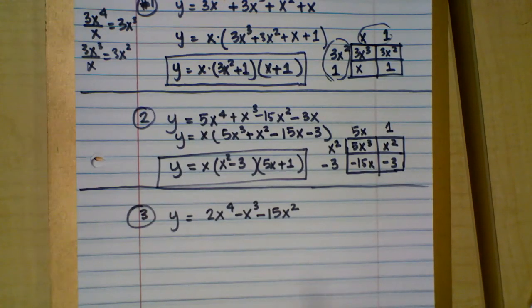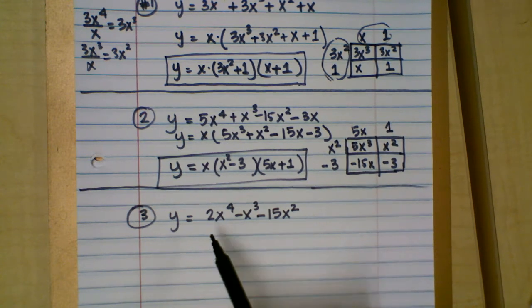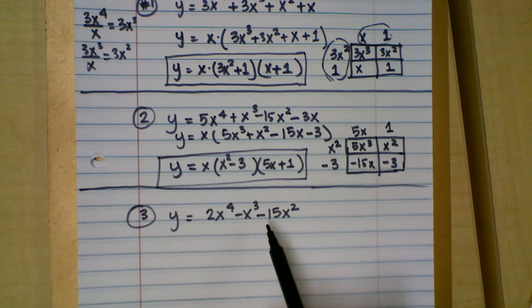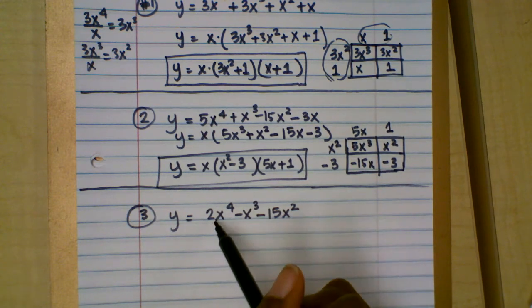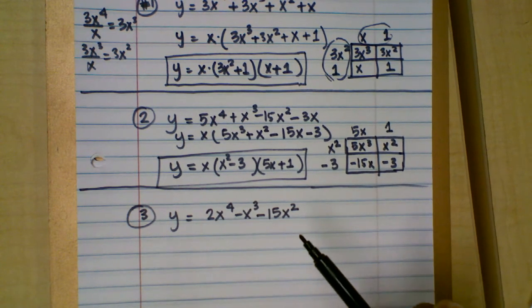So the next example is y equals 2x to the 4th power minus x cubed minus 15x squared. Again, there is a common factor. What is a common factor? The factor that is repeated in the terms 15x squared, x cubed, and 2x to the 4th power.